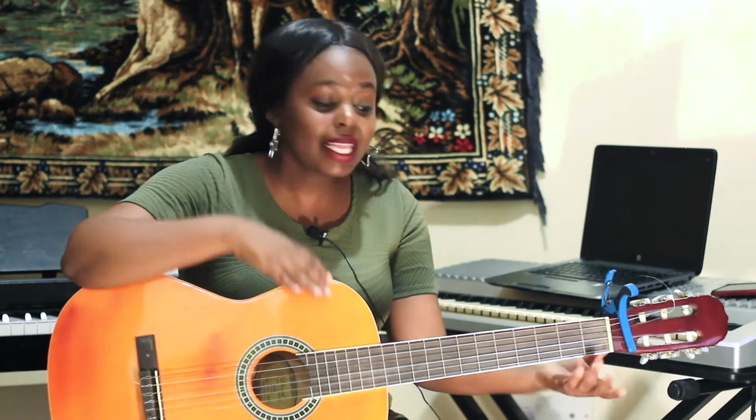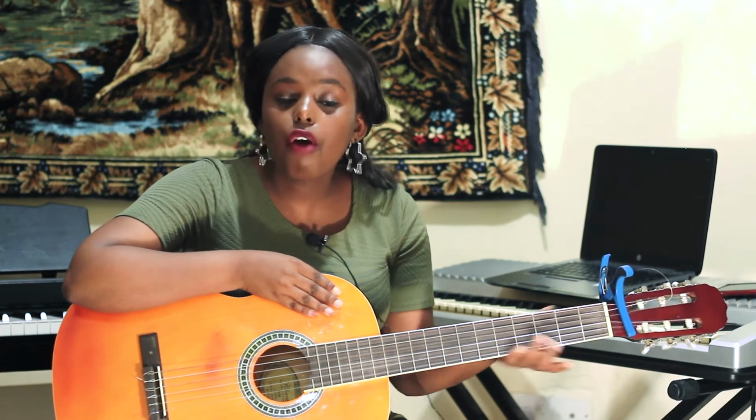Then G to G sharp, G sharp to A, 10 plus 2, that's 12. So from one pitch to the octave above, you have 12 semitones. So from A to the higher A, you have 12 semitones. And that is how it gets easy for you to find the higher semitones of each pitch.